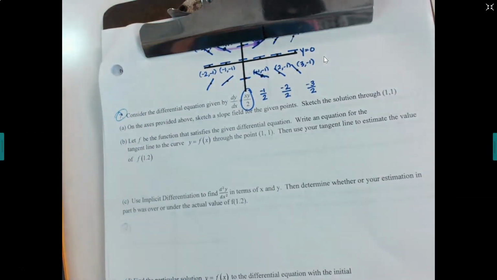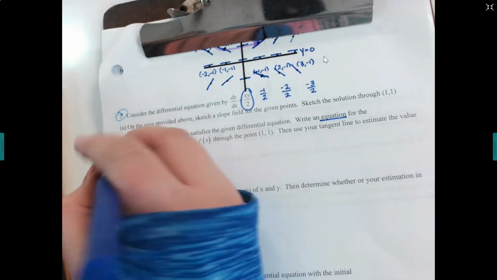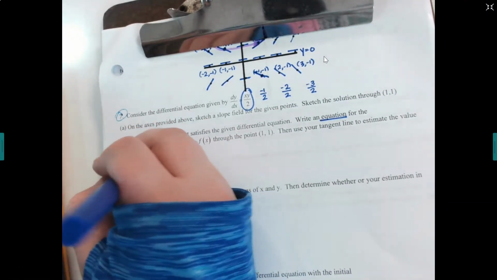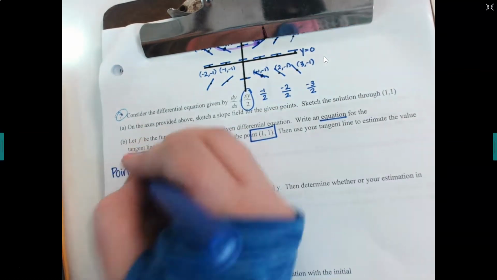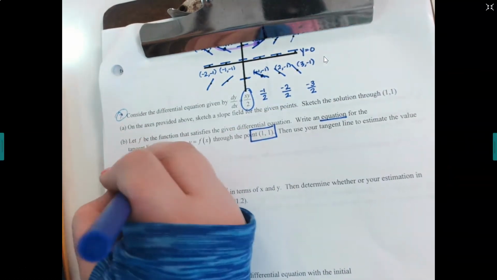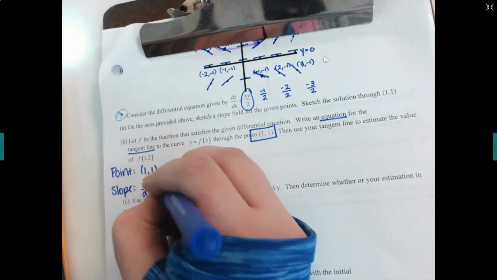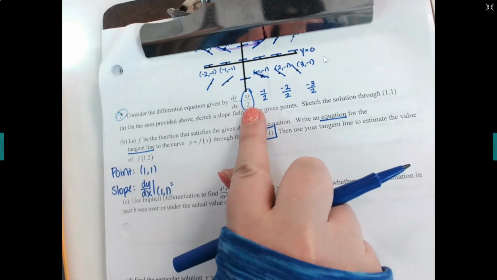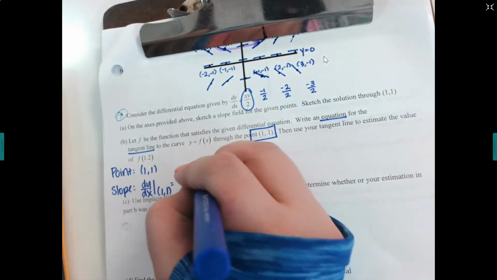It says, write an equation for the tangent line. Two things I need for the equation of the tangent line: I need a point and a slope. The point they're giving me right here is (1, 1). The slope I need, so I'm going to find dy/dx at that ordered pair, which I can plug back into here. It's going to be 1 times 1 divided by 2, which is a half.